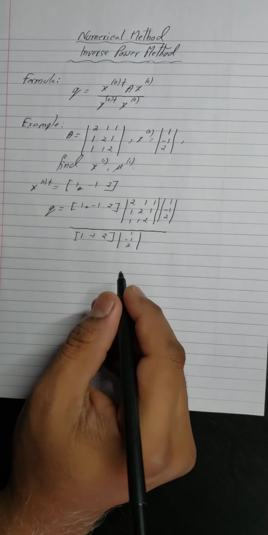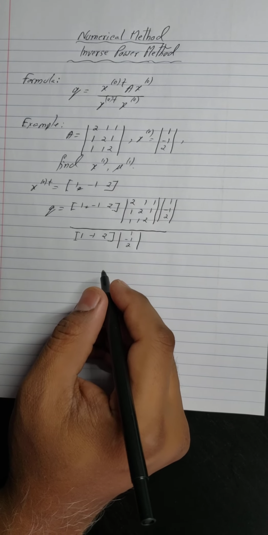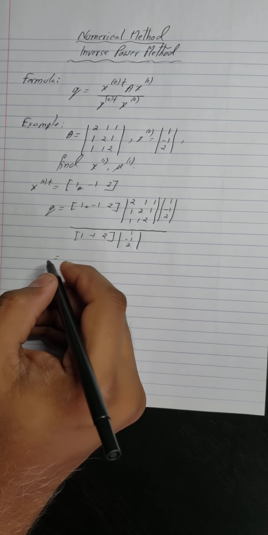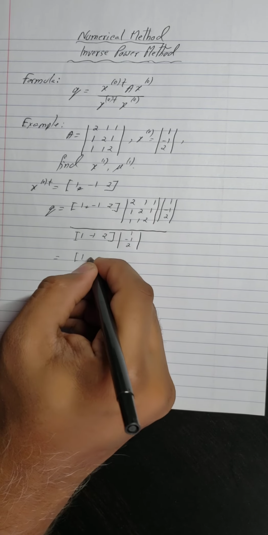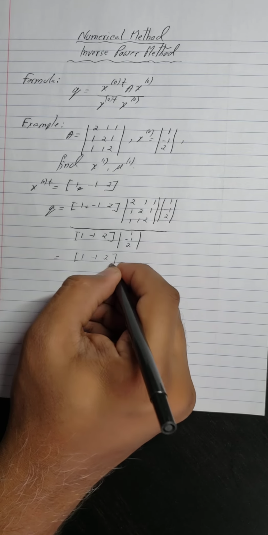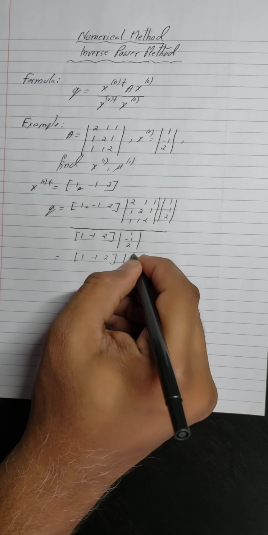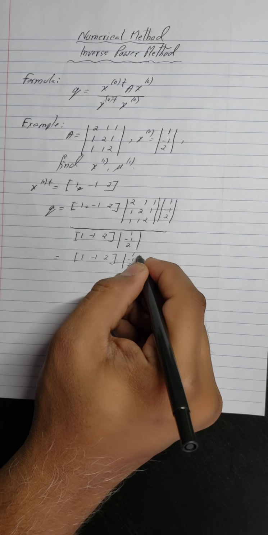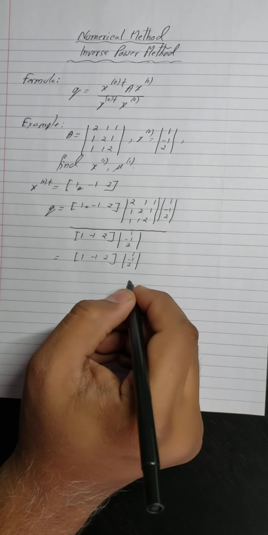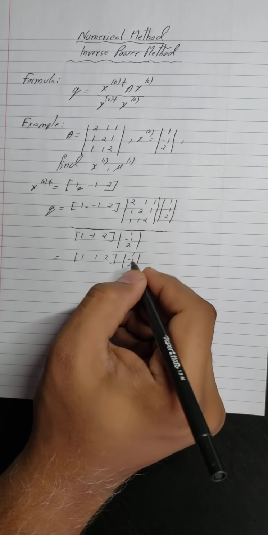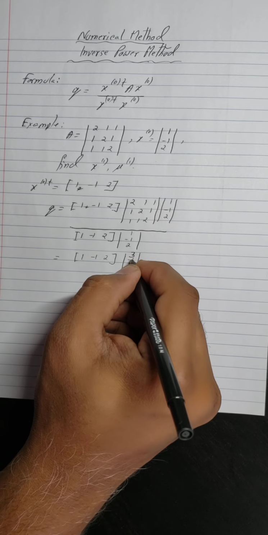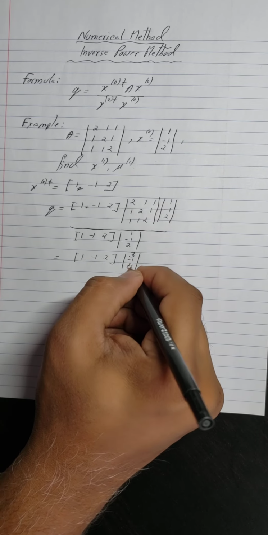So if you do the calculations now, the multiplication of the matrix with the eigenvector gives 3 1 and 4.